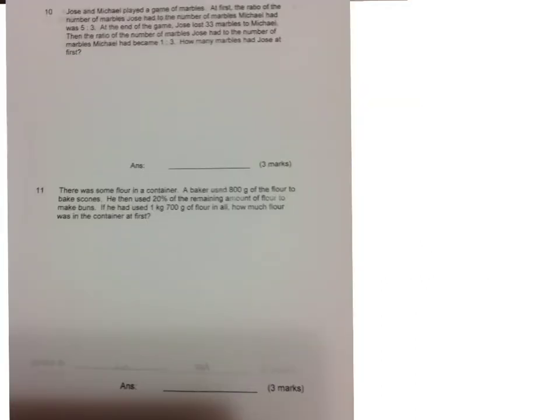Okay, we look at question 10 now. Josh and Michael played a game of marbles. At first, the ratio of marbles Josh had to the number of marbles Michael had was 5 to 3. So Josh is to Michael, 5 is to 3. At the end of the game, Josh lost 33 marbles to Michael. So Josh minus 33, Michael plus 33. And the ratio now, Josh is to Michael becomes 1 is to 3. How many marbles had Josh had at first?